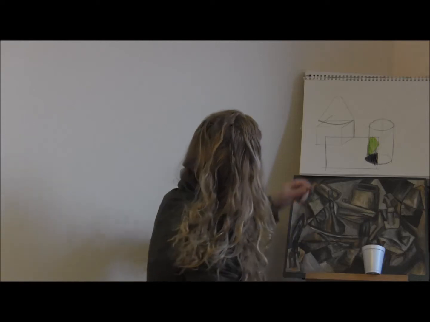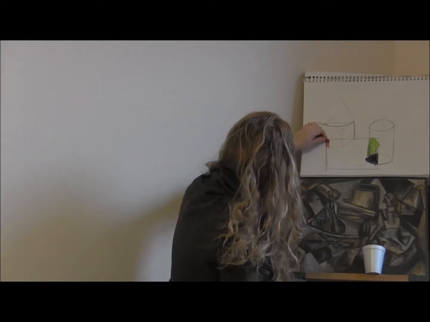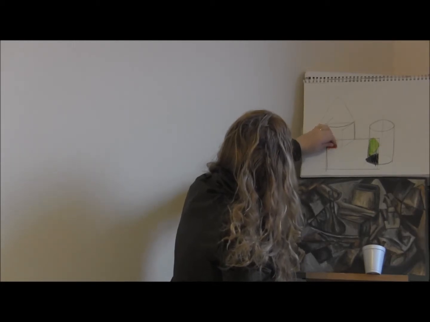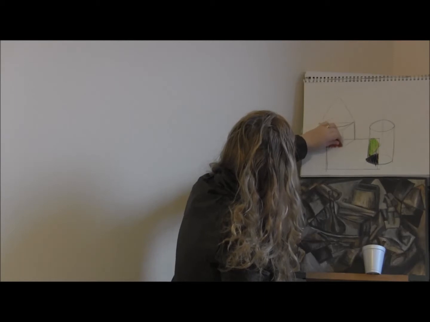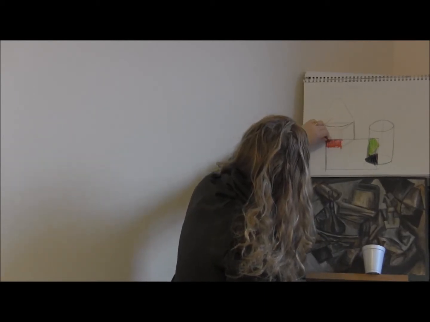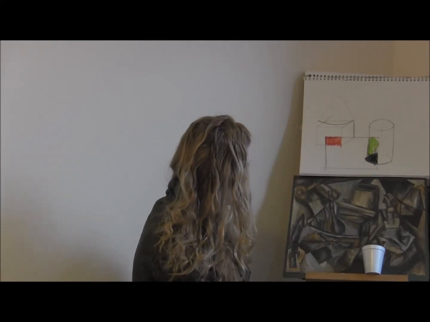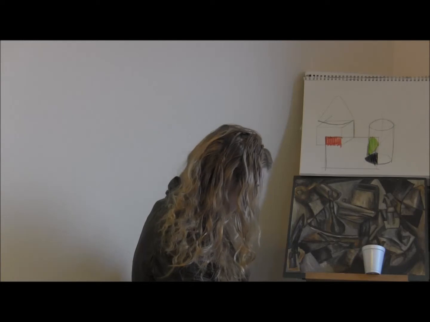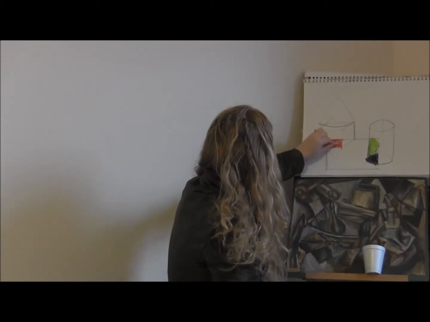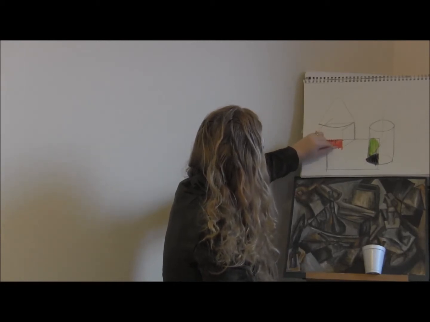So I'll take a nice bright red and give you a good example. I'm filling in this space over here. And taking my stump, I'm going to push this pastel until it smears.